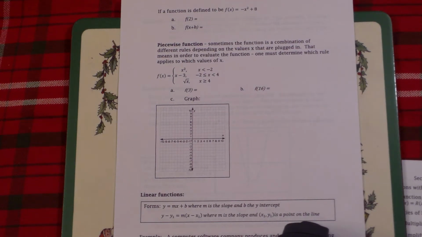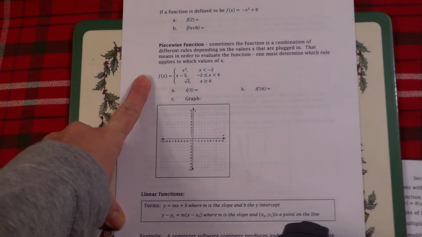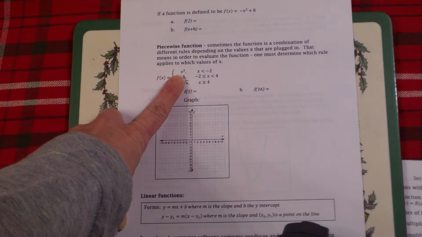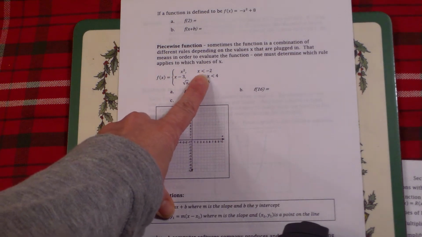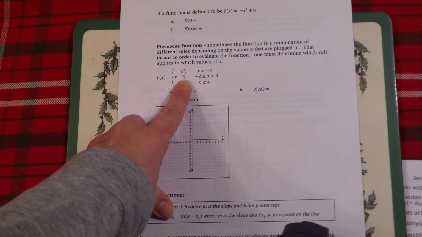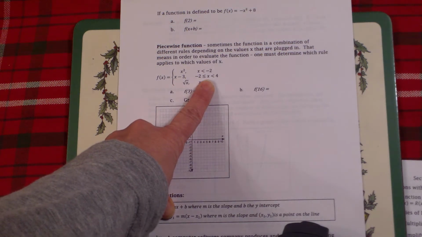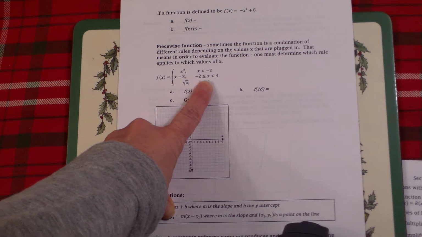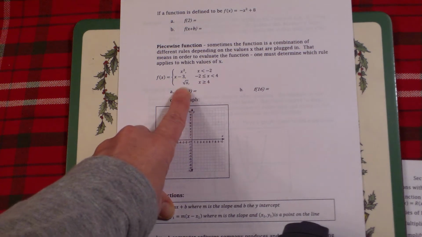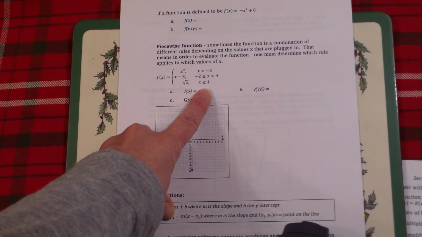So we're picking up with the piecewise function that we did today in class. We had our piecewise function here that was x squared if x was less than or equal to -2, and then the function turned into x minus 3 when you put in values from -2 to 4, including -2, not including 4, and it was the square root of x when we had x greater than or equal to 4.